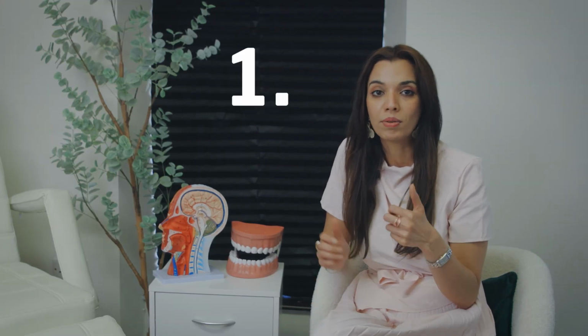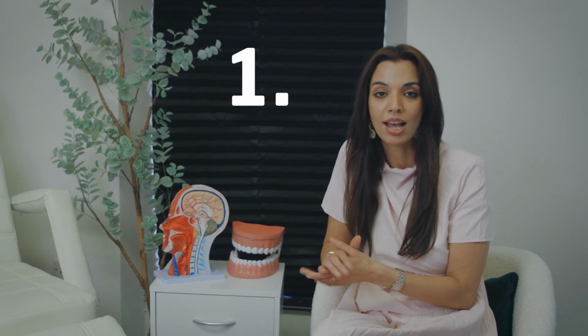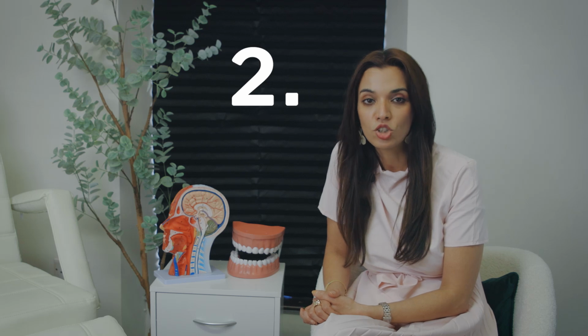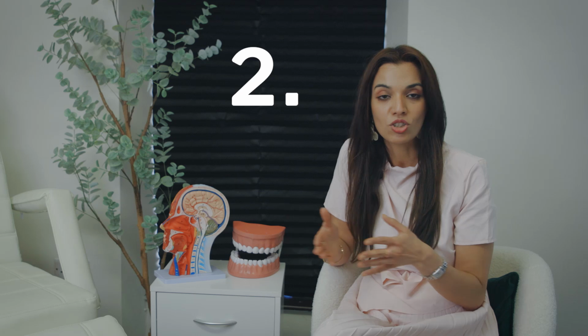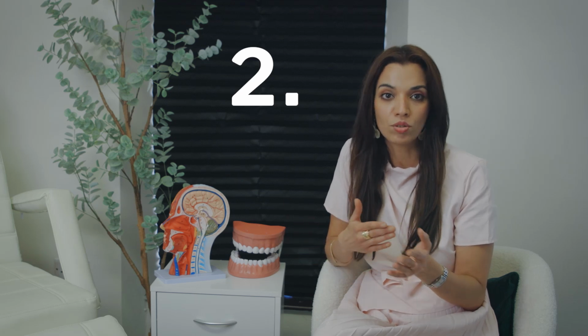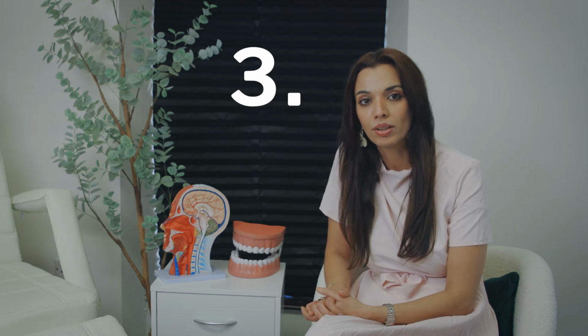Number one, we now place more implants every year, so there is an increase in implant placement annually. Number two, aging populations, which basically means our life expectancy is higher than it was 20 to 30 years ago. And also, patients now are retaining implants for longer periods.